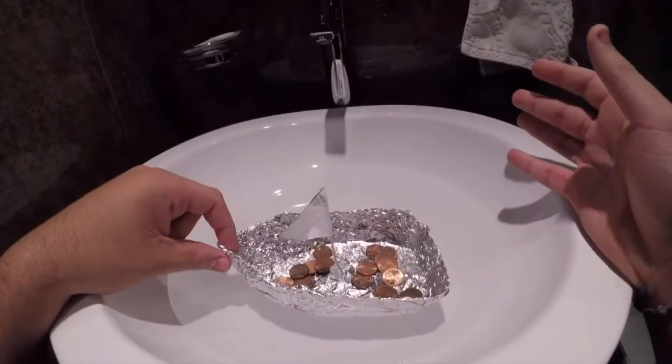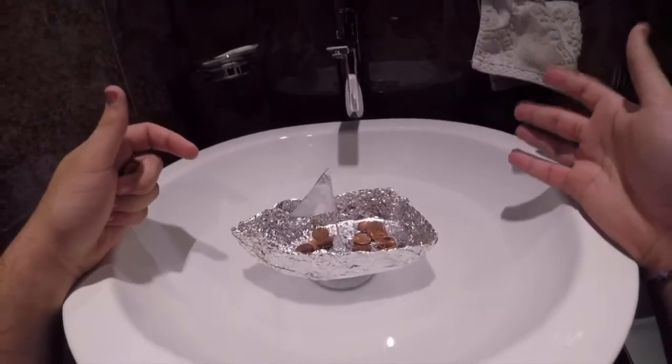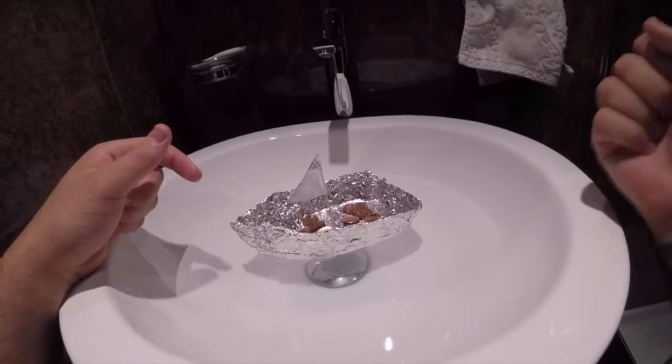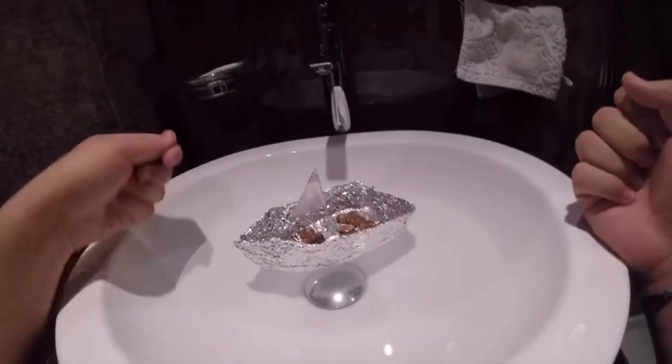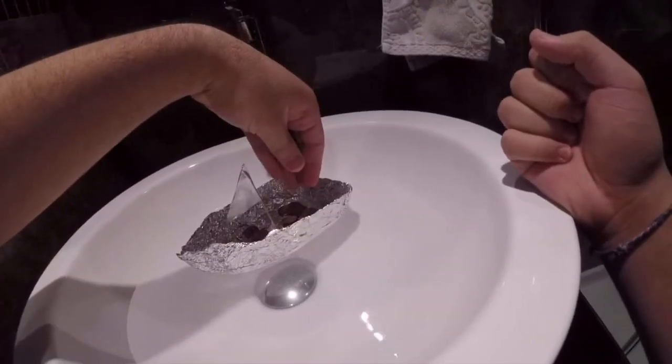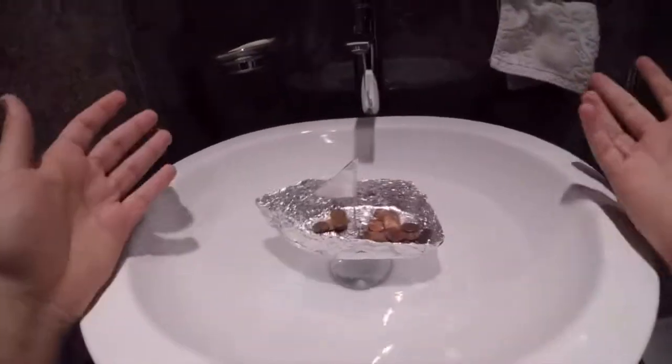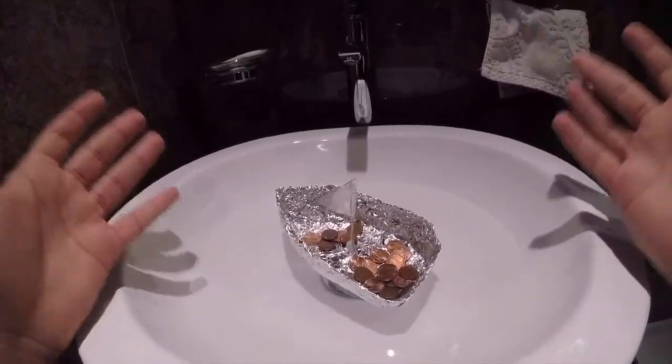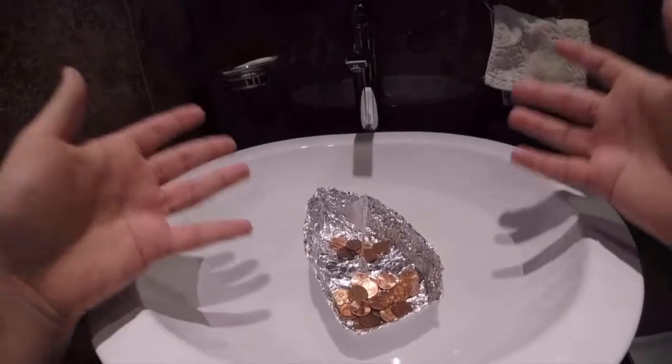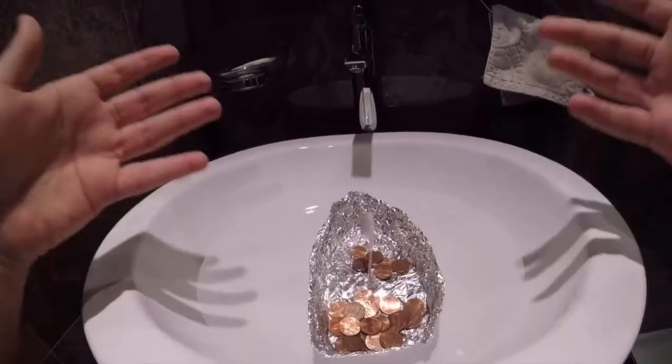Now that you have put your coins in and your boat is still floating, congratulations, you've done it. You've created a successful boat, but let's try adding some more and see how it holds up. Would you look at that? It still floats. It's incredible, the amount of weight that you could put on water and it will still float.